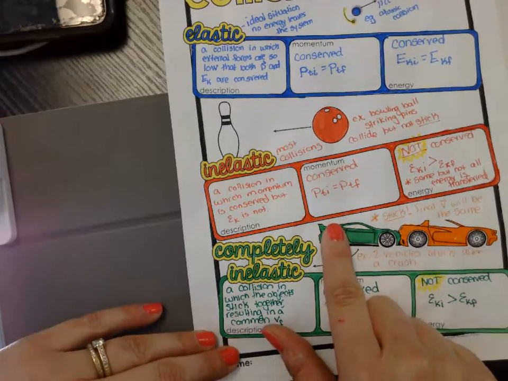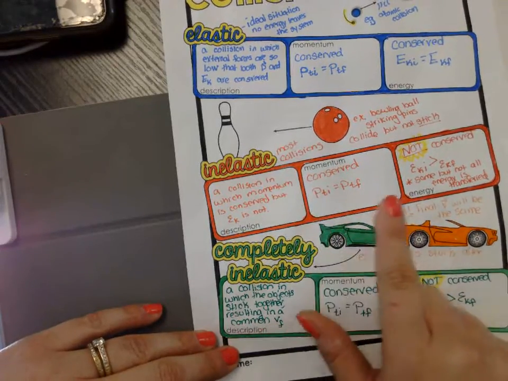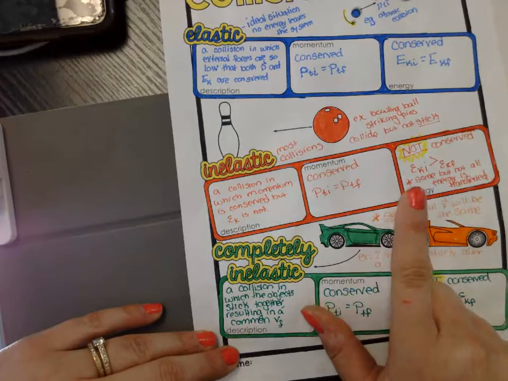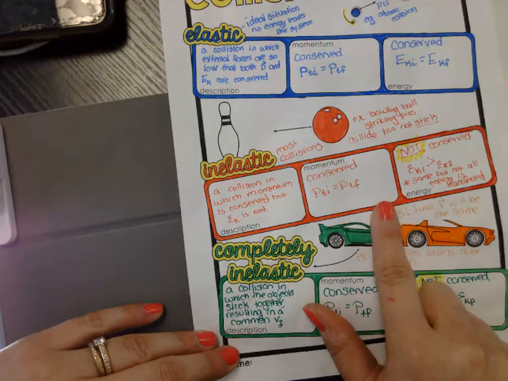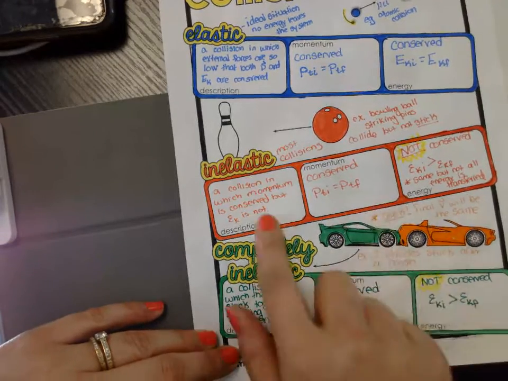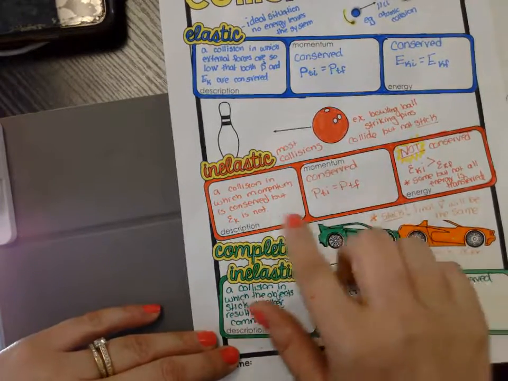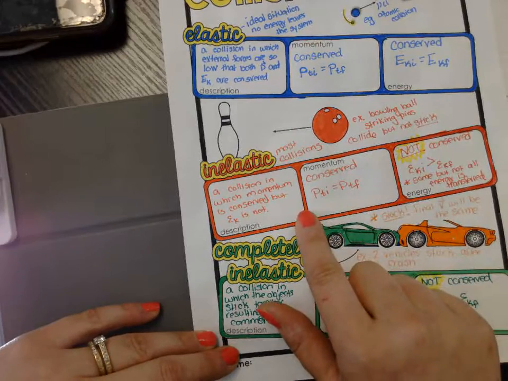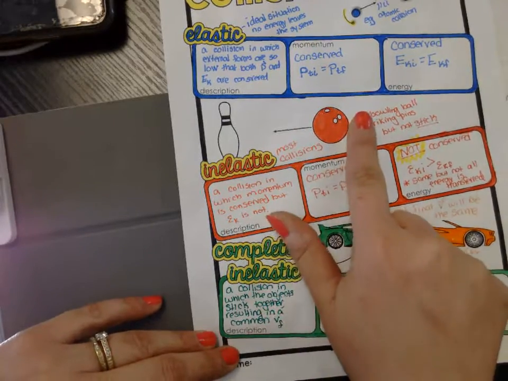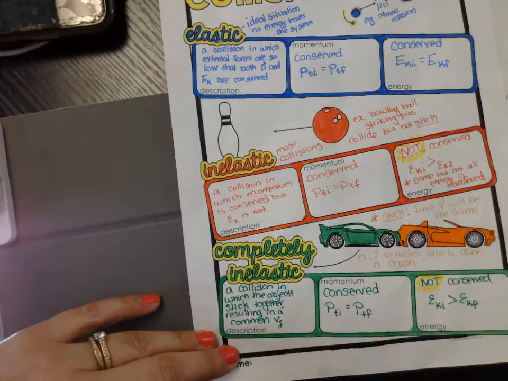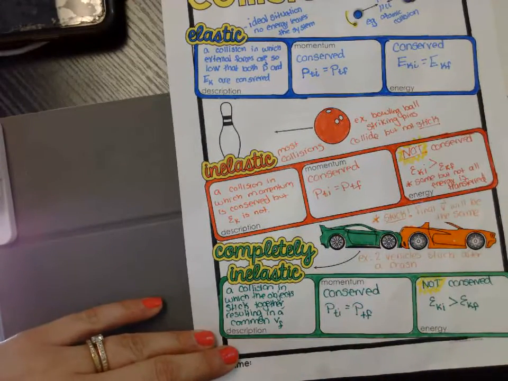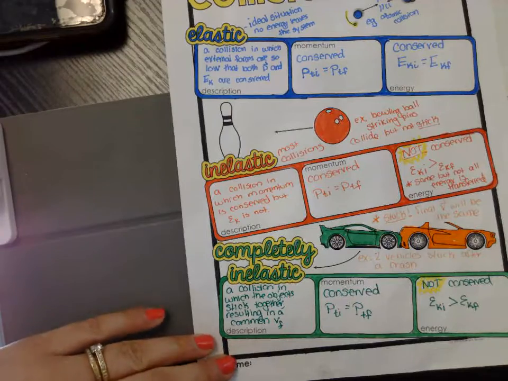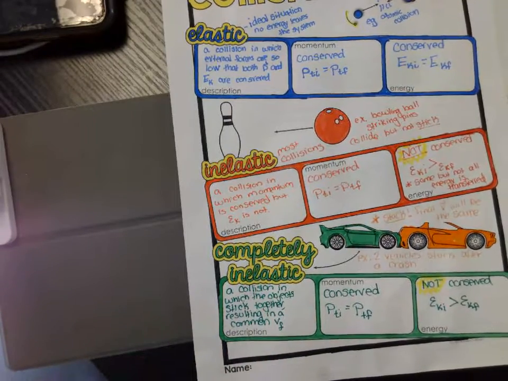In an inelastic collision, momentum is conserved, but kinetic energy is not. Some of the kinetic energy transfers over, but not all of it. Most of your collisions, 90% of them, are going to be inelastic. But elastic collisions and completely inelastic collisions do occur. Momentum is always conserved. That's why there's a law of conservation of momentum. And that is the end.